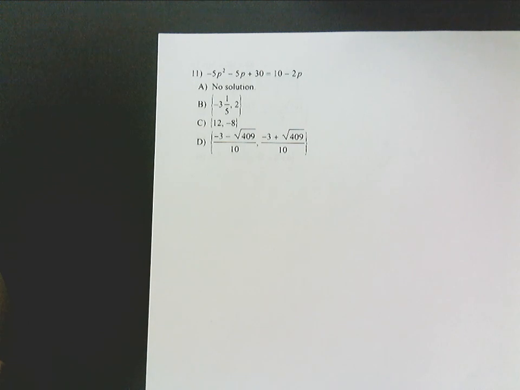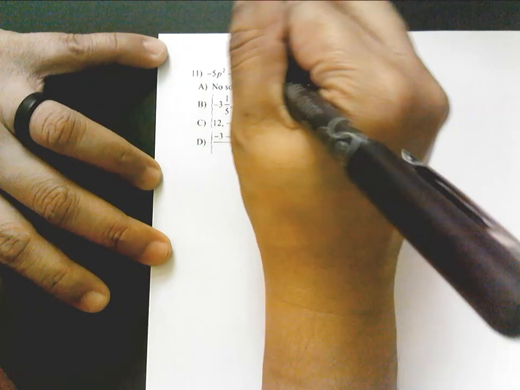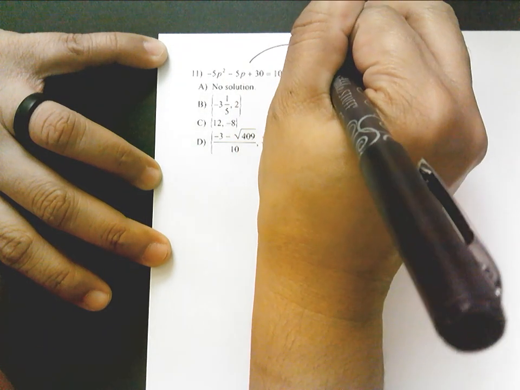8th grade, Algebra 1, example number 11. We are continuing with using the quadratic formula, and the problems are getting a little bit more difficult. If you notice in number 11, once again, it is not in standard form. So I'm going to put this equation into standard form.